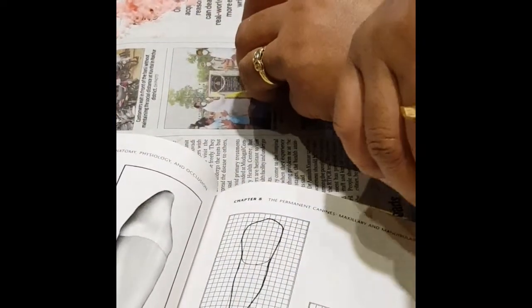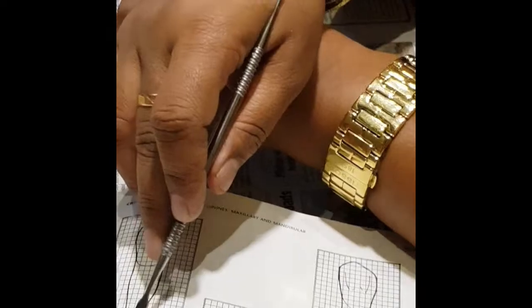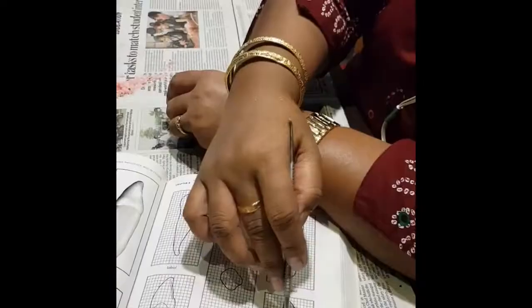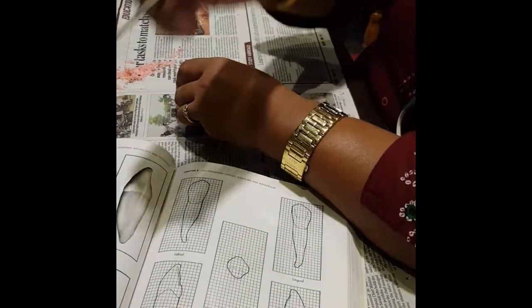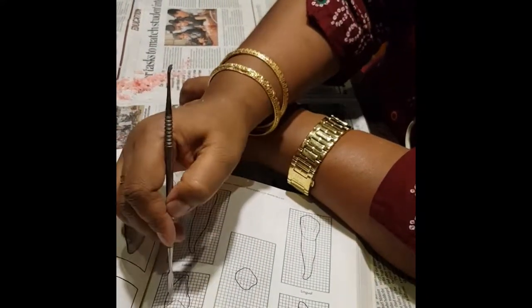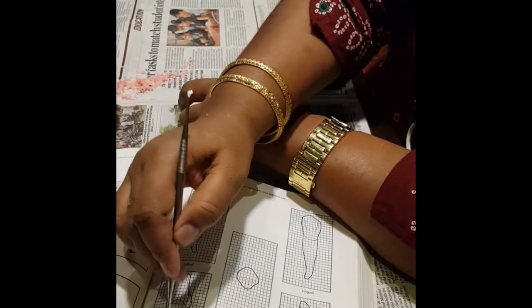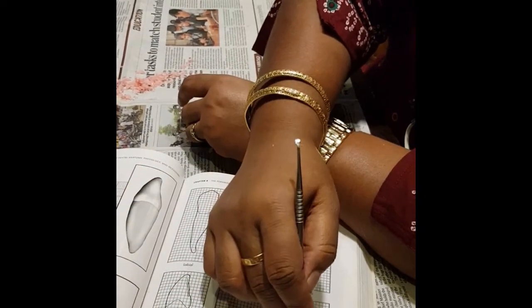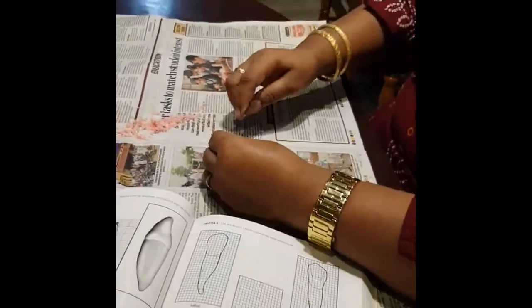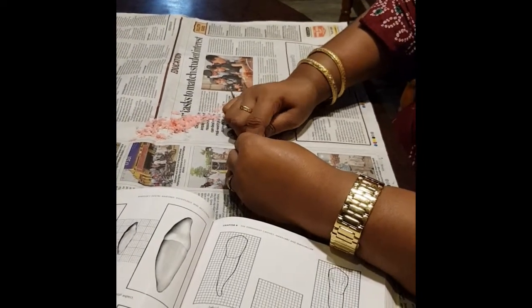It is regular on the labial and the lingual surface. Root is regular and convex. From the mesial and distal, the root is flat, showing a developmental depression on the entire root length of the mesial and the distal part of the root. So for that sake, we'll start making the root.